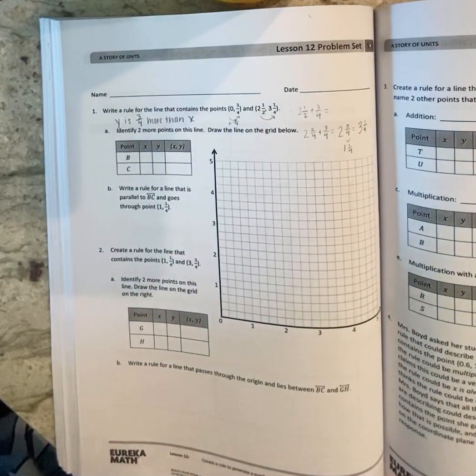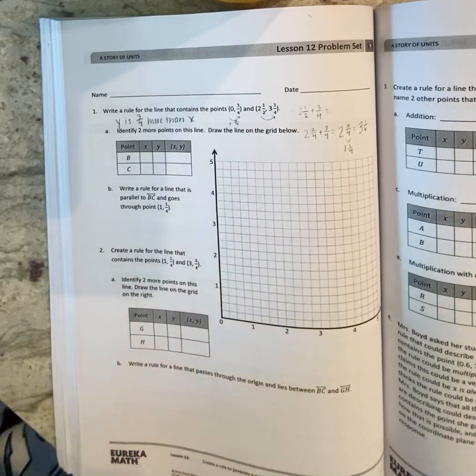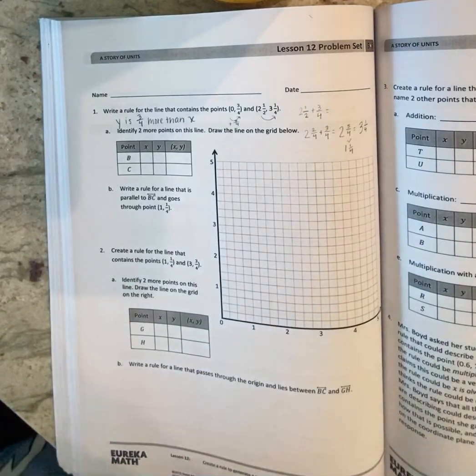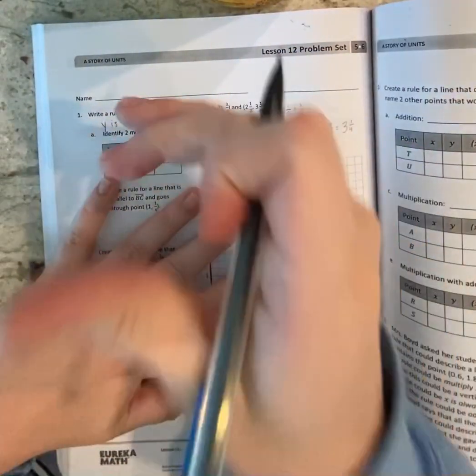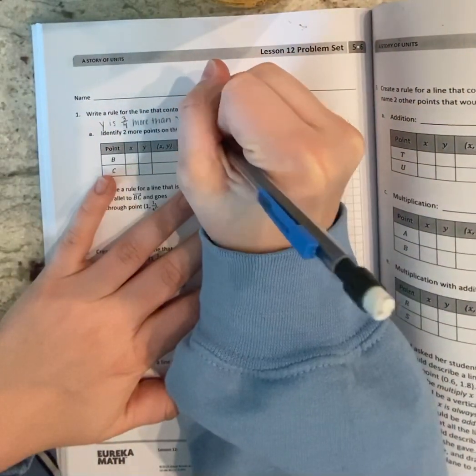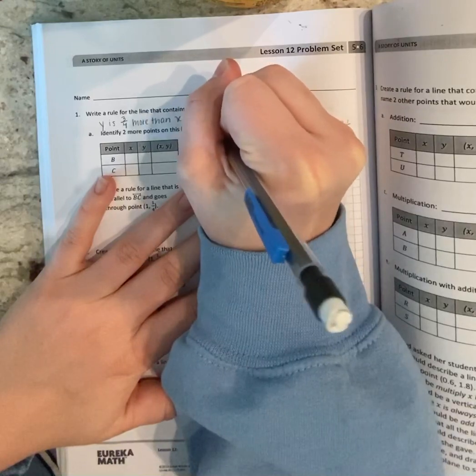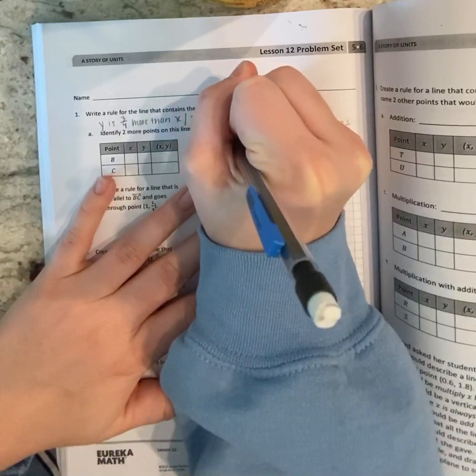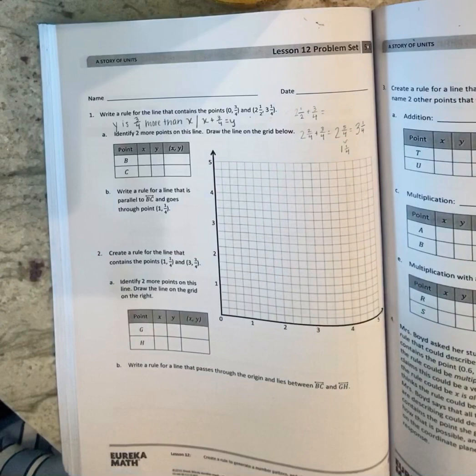I could also write the rule saying x plus 3/4 equals y. That's another option. It's the same thing, just a different way to write the rule. Either of those would be fine.